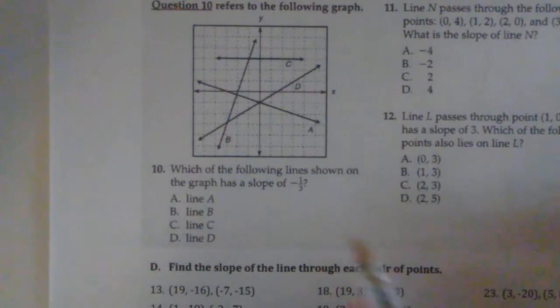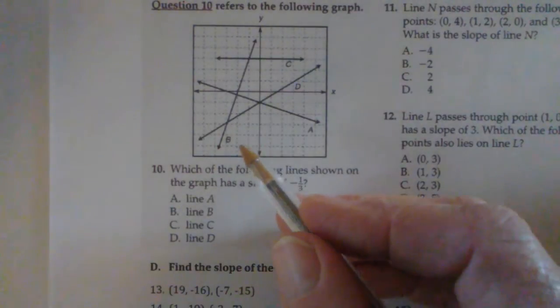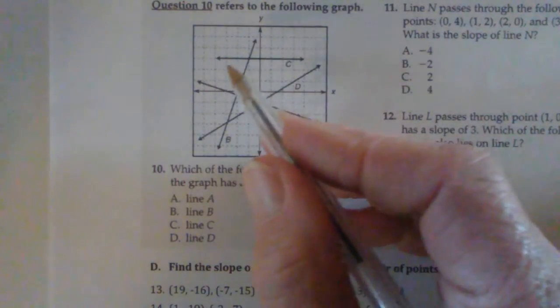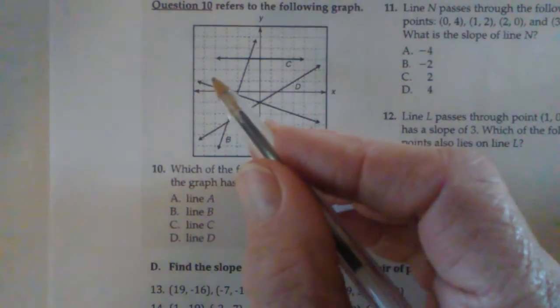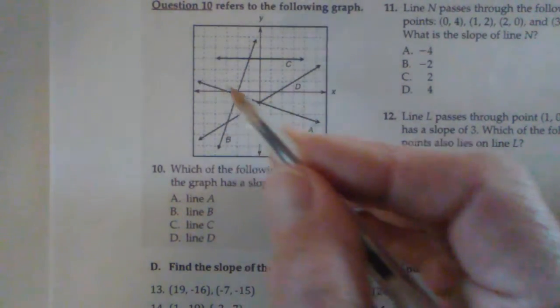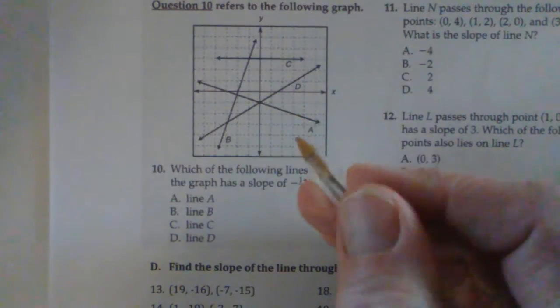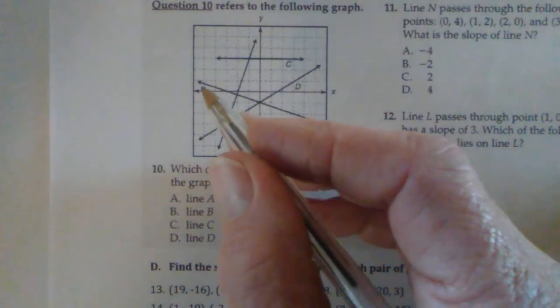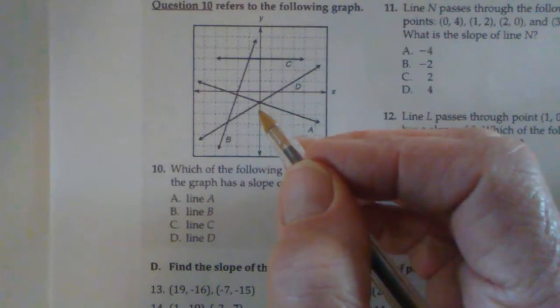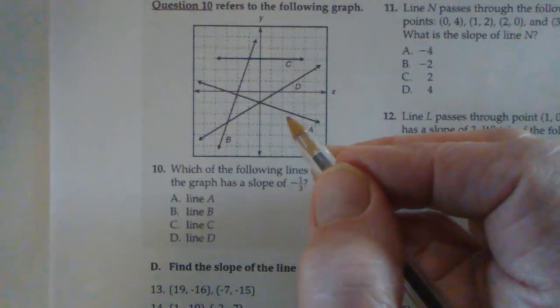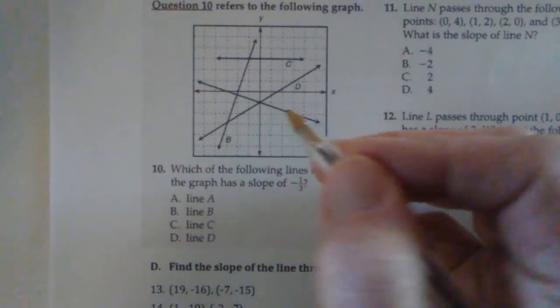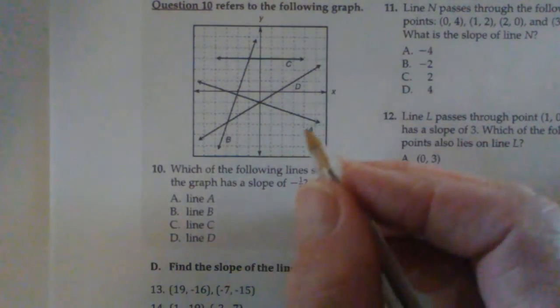So first of all, it says negative, so we know it has to be going down. That's going up, positive. That's even, 0. That one's going up, positive. Here's the only one going down, so that's got to be the right one. Is it 1/3? Well, we could check that. Here's a nice point. It went down 1 and it went over 3. So it's negative 1/3. A.